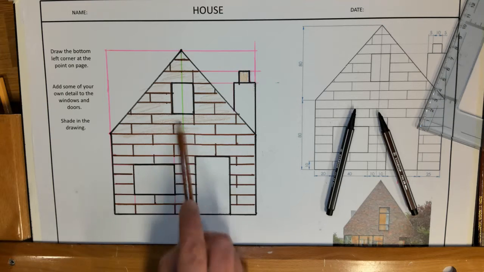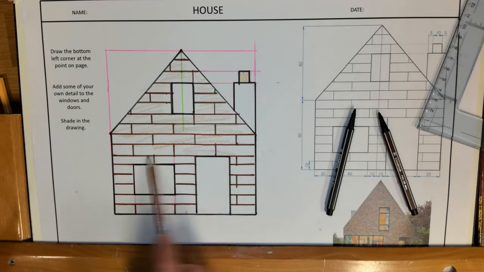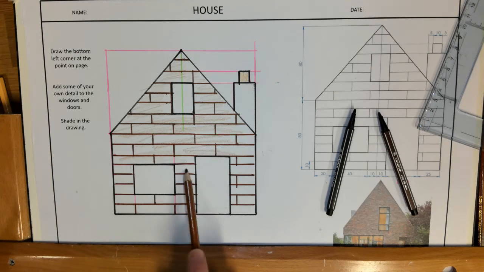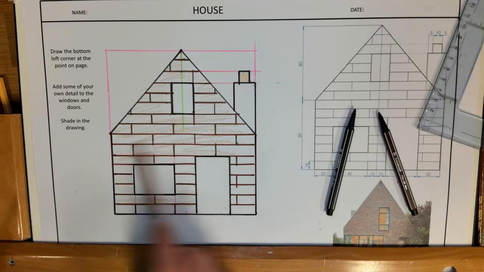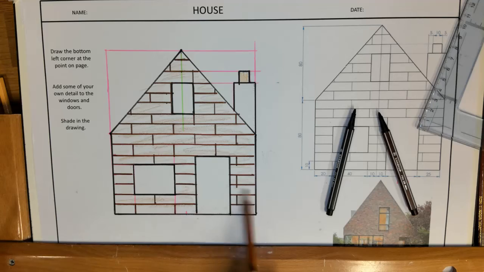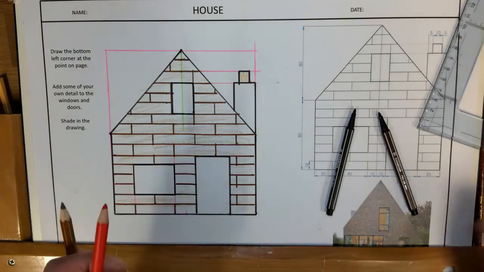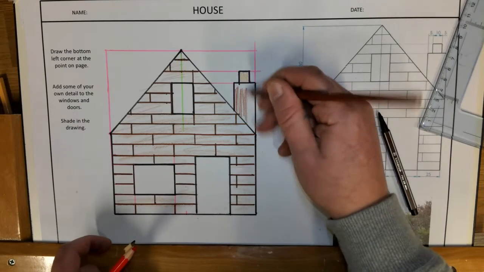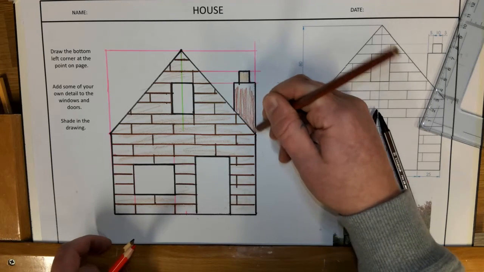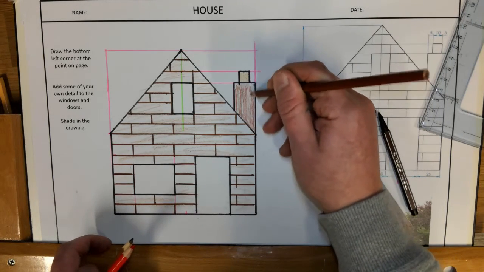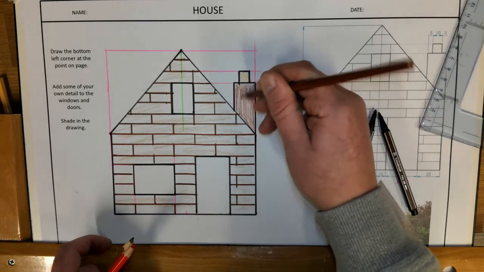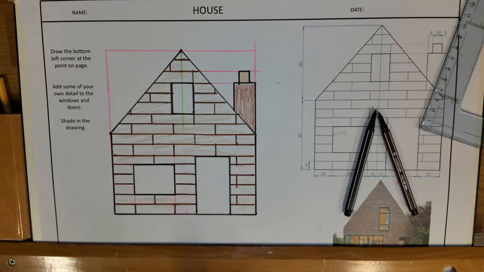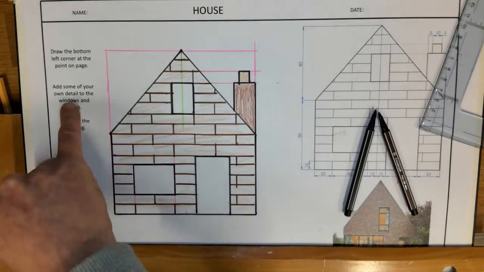And take your time and you can shade this on. I'm just doing it very quick so that you're not spending ages watching me on the video. Okay. Let's see, we'll use a darker brown. We'll use a slightly darker brown maybe for the chimney just to stand it out. Okay, if you don't have two browns, which you may not have, you could just literally go a little bit heavier.